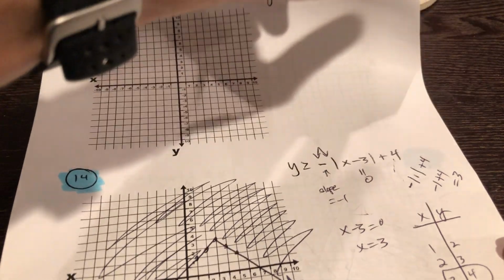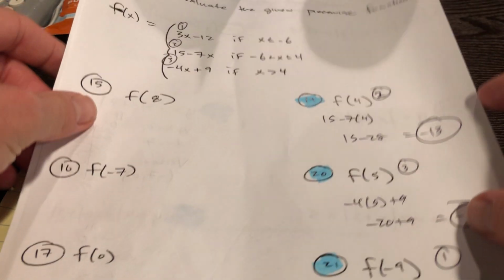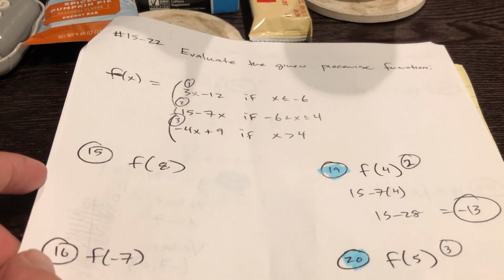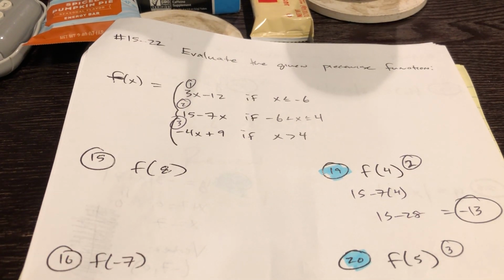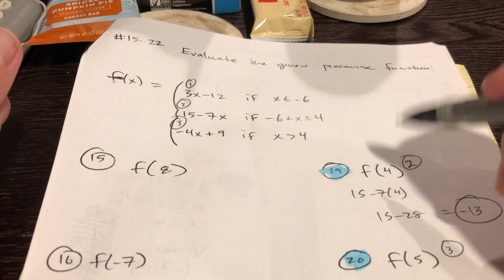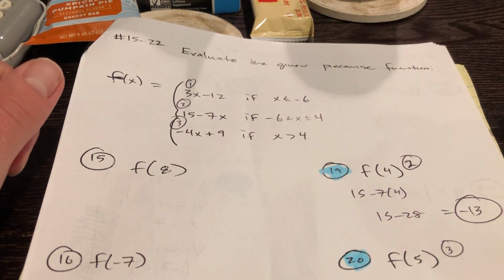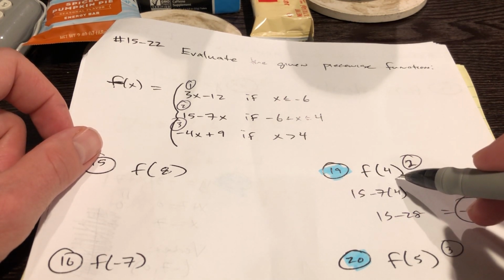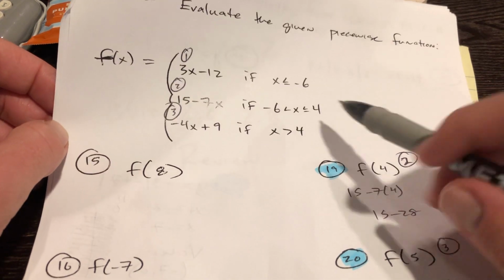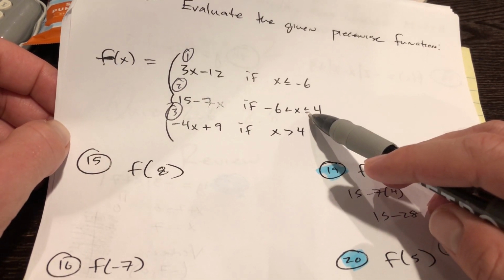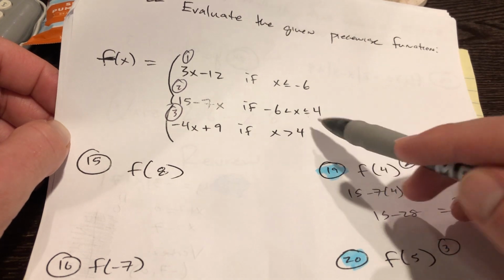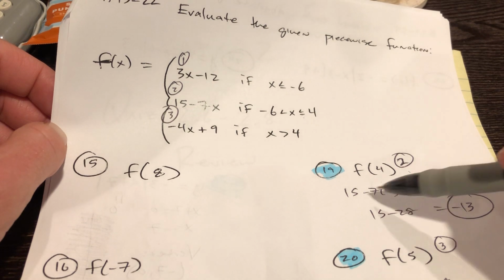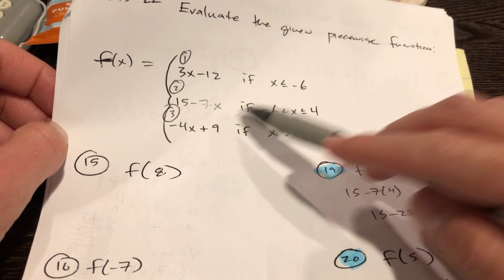Those are all examples of graphs you can see on Wednesday. Then on 15 through 22, evaluate each piecewise function. Again, it is essential that we plug these into the correct equation. We did the left side on Monday. 19, f of 4. I'm going to plug 4 in for x in the second equation because 4 is less than or equal to 4. X is allowed to be 4 in the second equation only. It can't be 4 there. So I plug 4 in the second equation. 15 minus 7 times x.